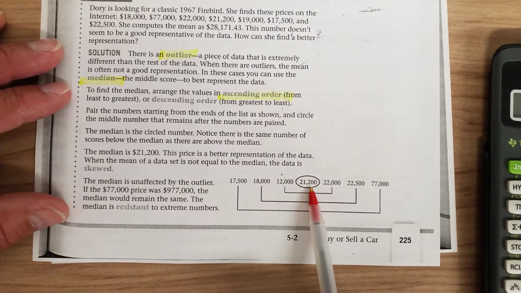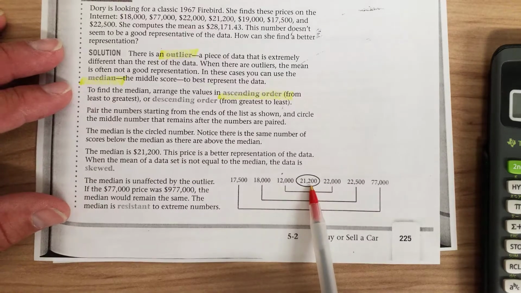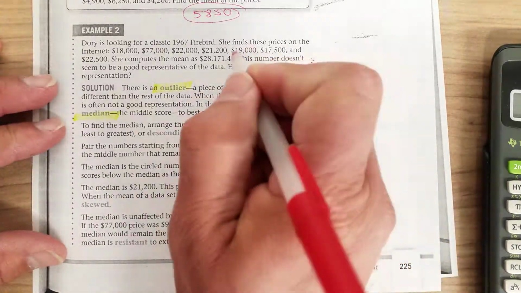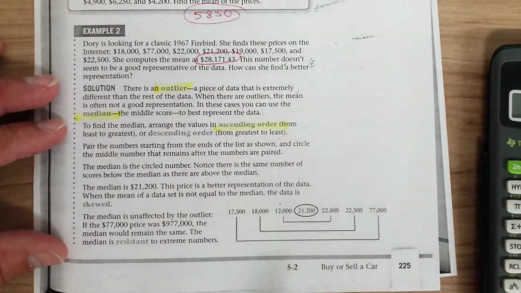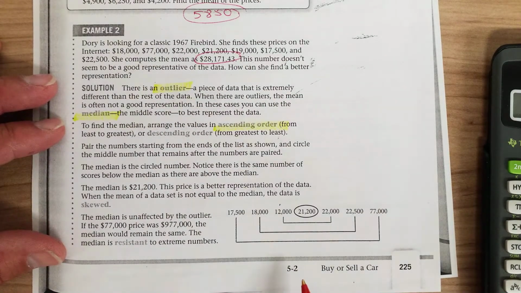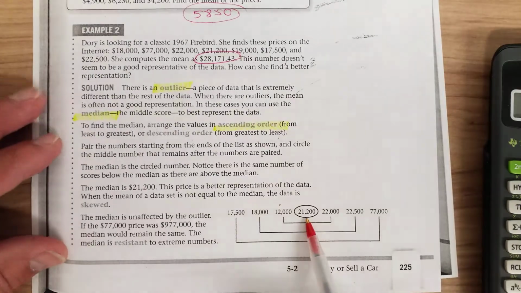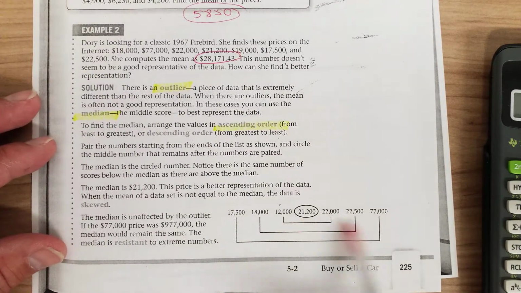This is a better representation of the value than what she came up with for the mean. The mean she came up with was 28,171, which is not nearly as accurate as the median here. So if you have an outlier, a number that doesn't fit with the rest of the data, use the median.